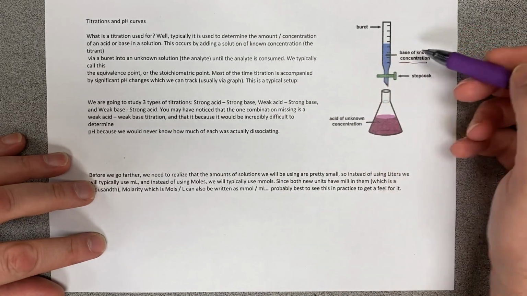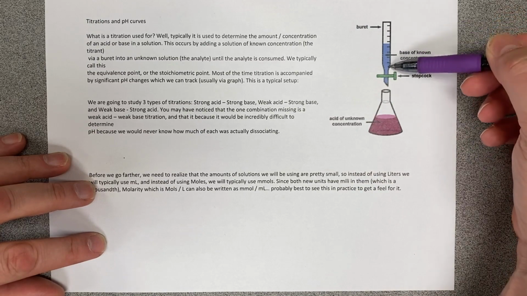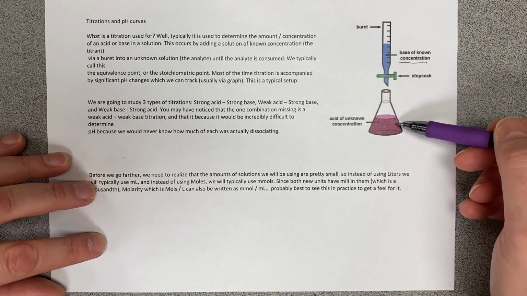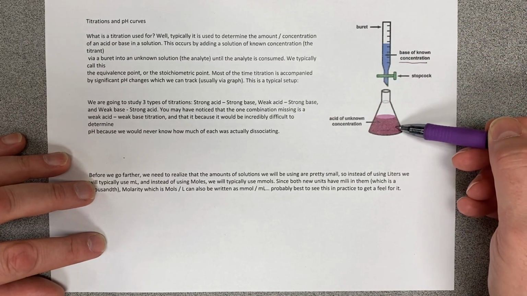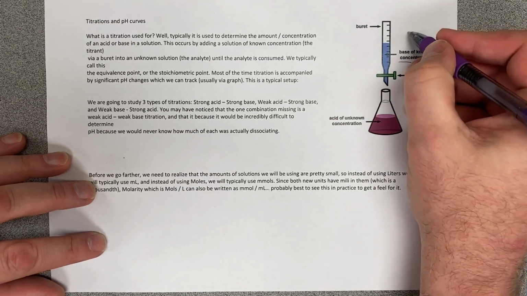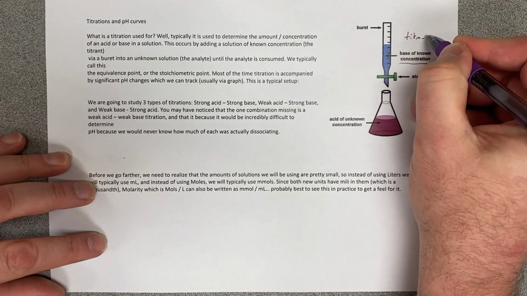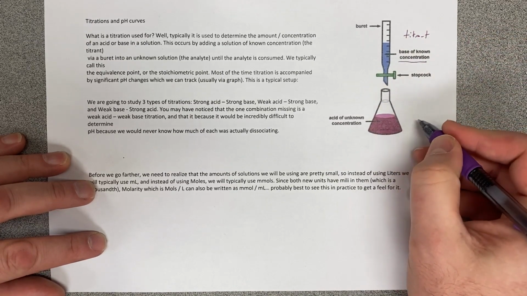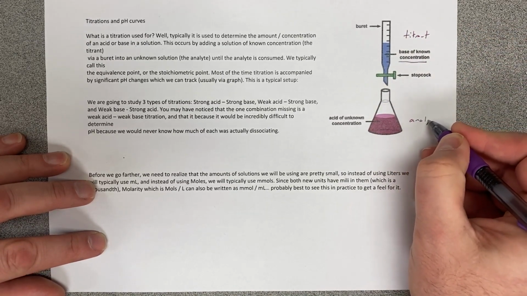So if you see over here, this right here would be the concentration that we know and the thing that we know, and we pour it into the thing down below here that we don't know about. So we call the thing that we're adding in the titrant, and the thing that we are trying to figure out the concentration of, we call that the analyte.